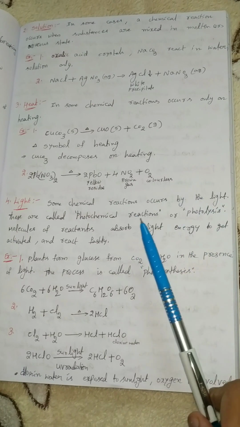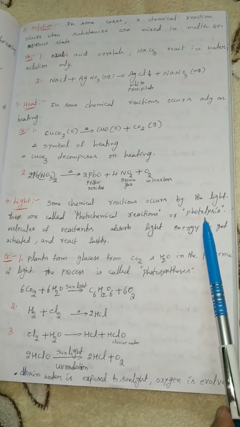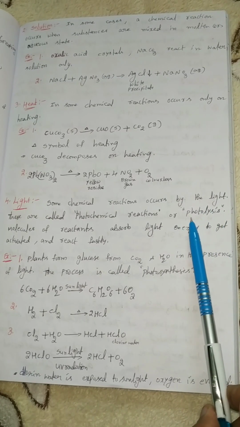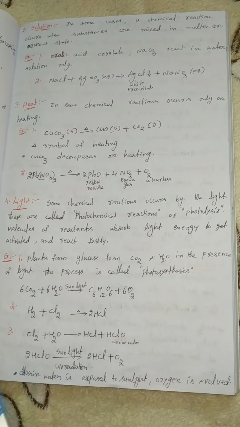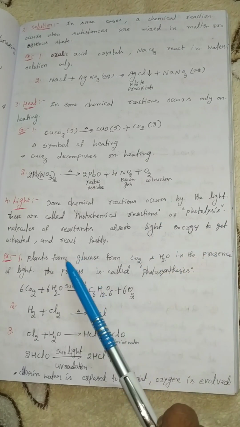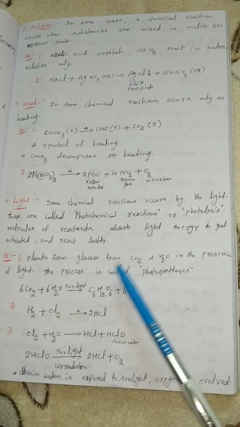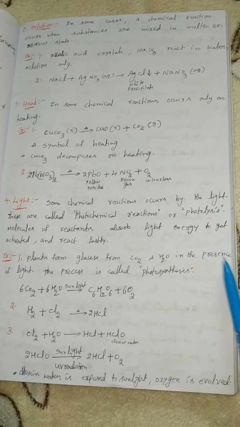Next one, light. Some chemical reactions occur by light. They are called photochemical reactions or photolysis. Photo means light, and lysis means splitting. So molecules of reactants absorb light energy to get activated and react fast. For example, plants form glucose from carbon dioxide and water in the presence of light. This process is also called photosynthesis. Here carbon dioxide and water, in the presence of sunlight, form glucose and oxygen.